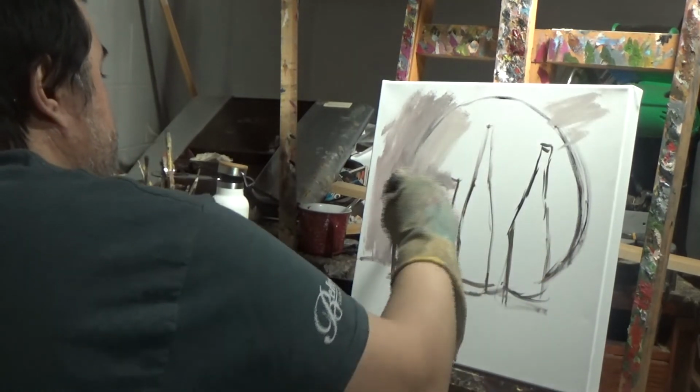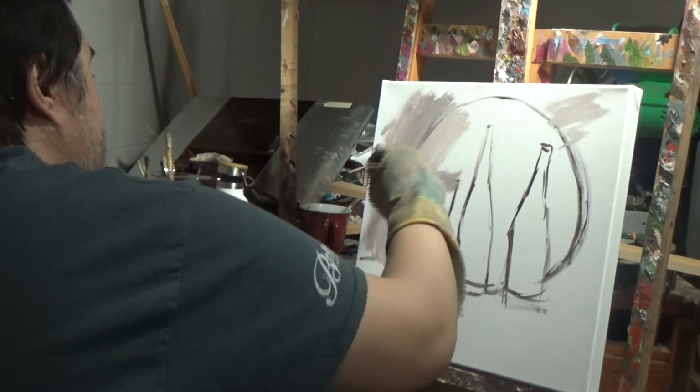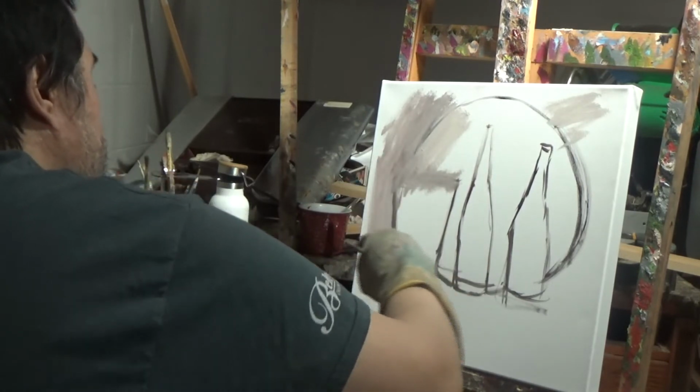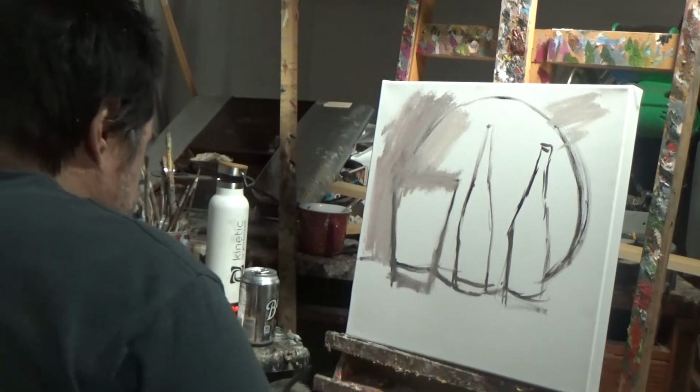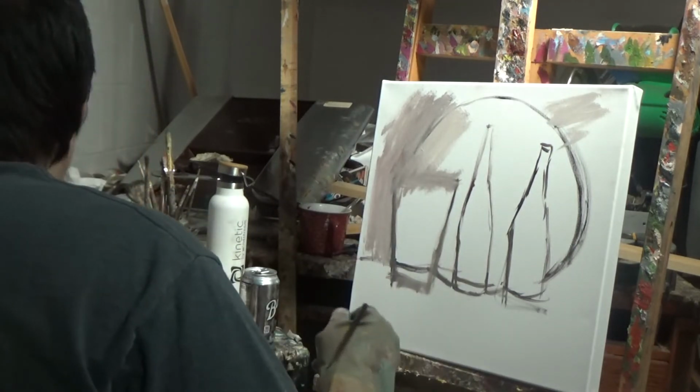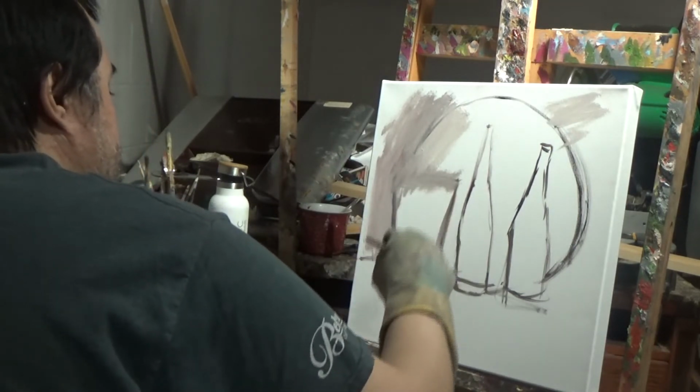I think I'm just going to obliterate that cup here that I'm working on. There you go. Scrub this in. And I'm just doing some kind of weird colors just to cover the canvas.